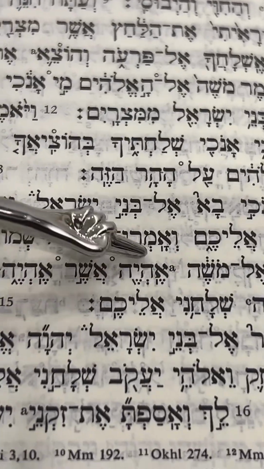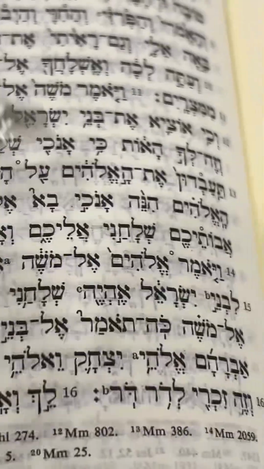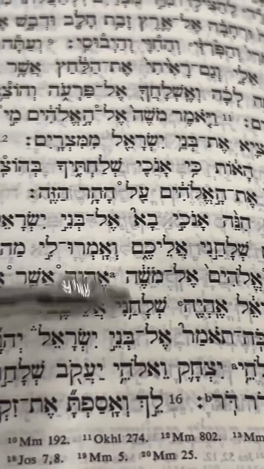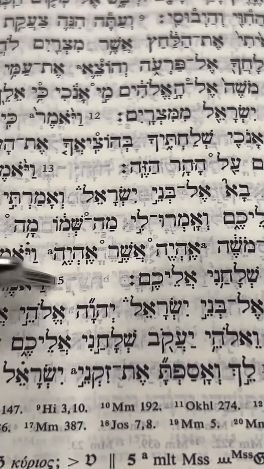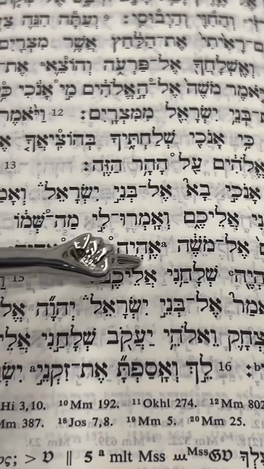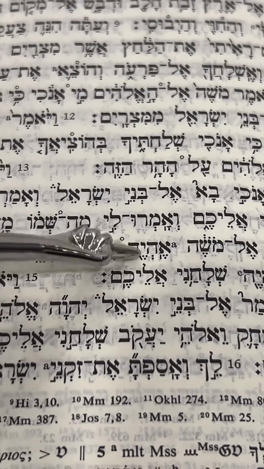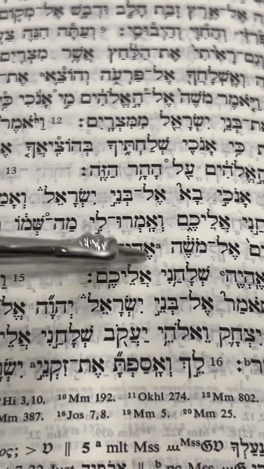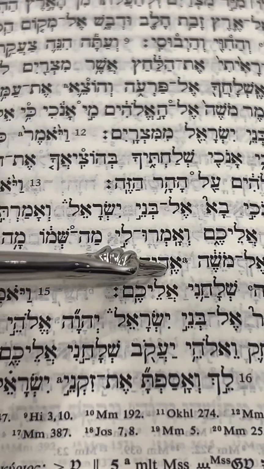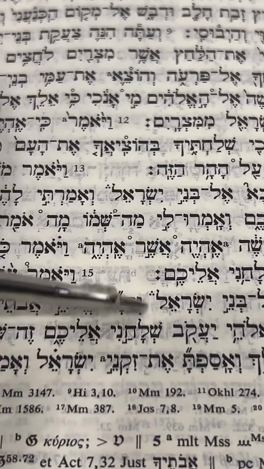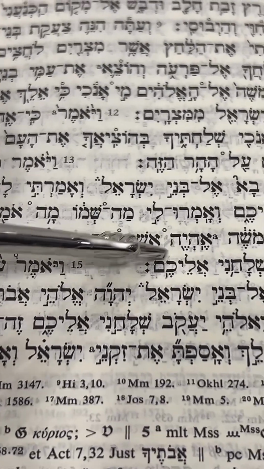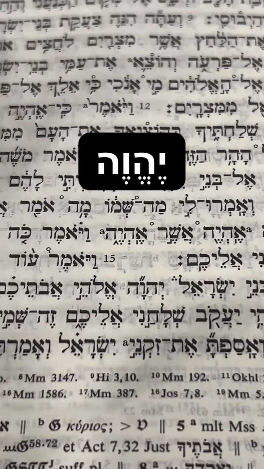So this verb here, when God introduced himself to Moses, when he says, Vayomer Elohim el Moshe, Ehyeh Asher Ehyeh, I will be what I will be. If we were to change this yod here to a vav and take the aleph off and put a yod there, we would have Yehvah, from Ehyeh to Yehvah.